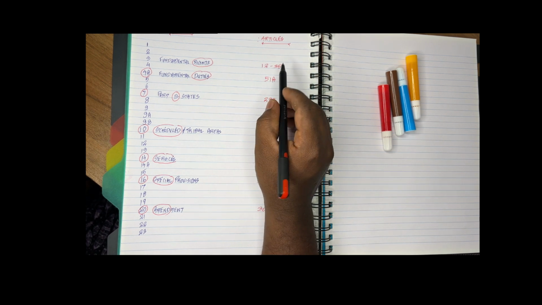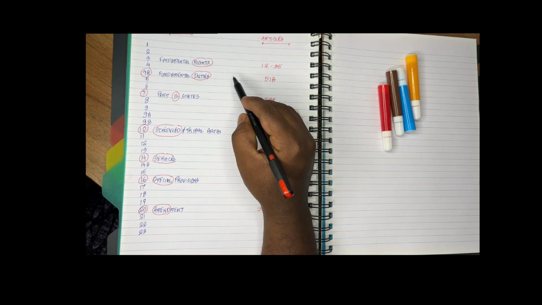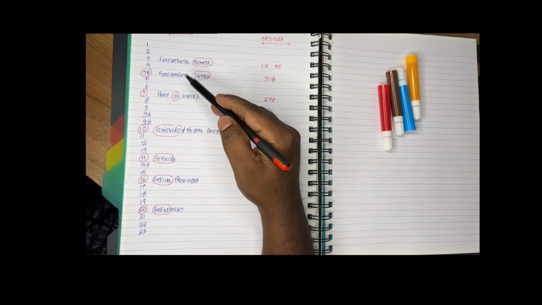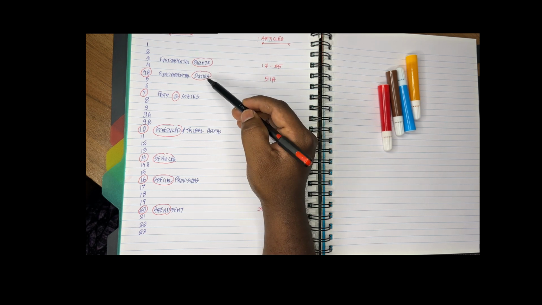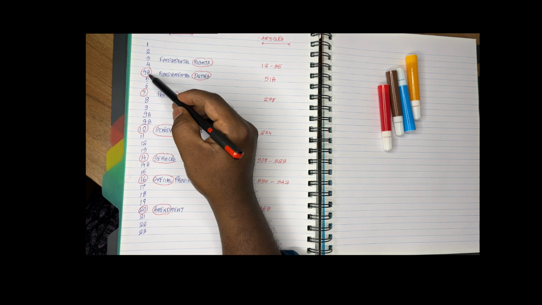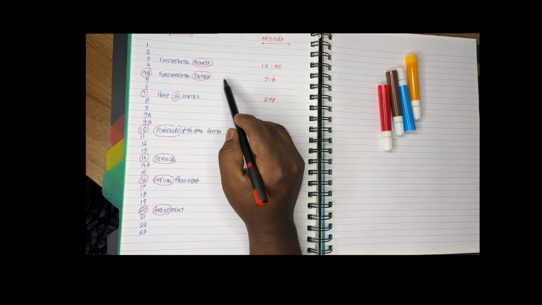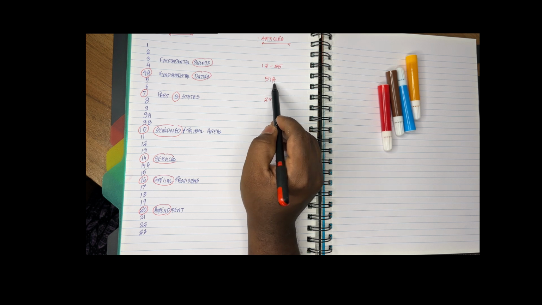For fundamental rights, 12 to 35. For fundamental duties, the article number is 51a. We know that fundamental duties have been added in a later stage. So here you see the number comes as 4a, so naturally the article also will have some letters, so it is 51a.